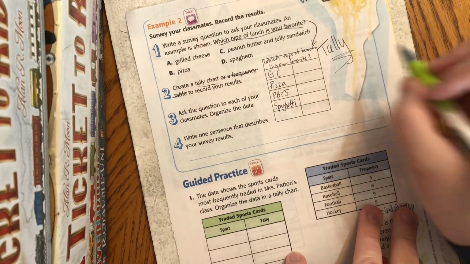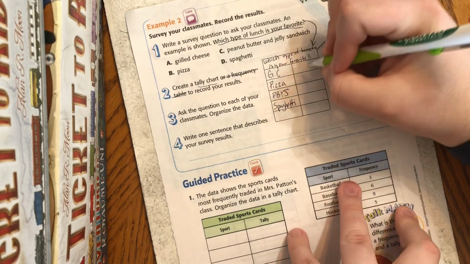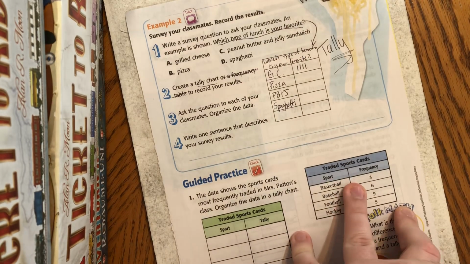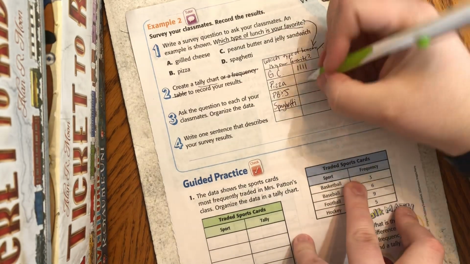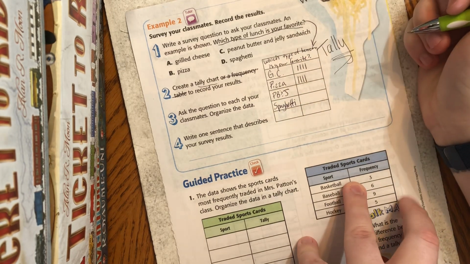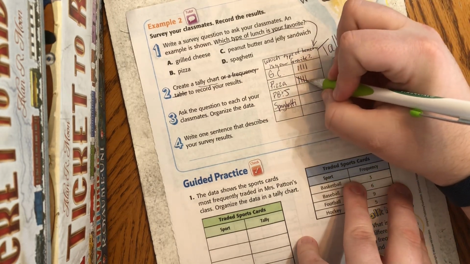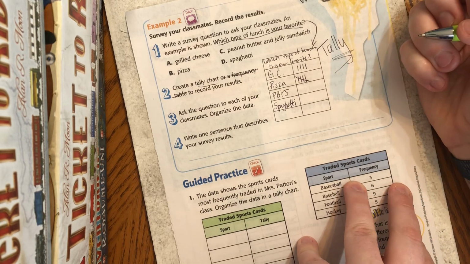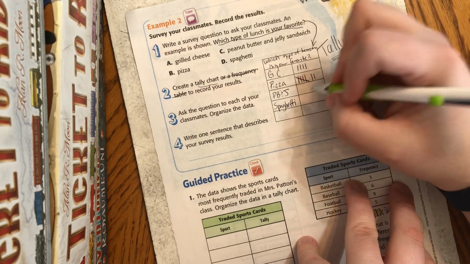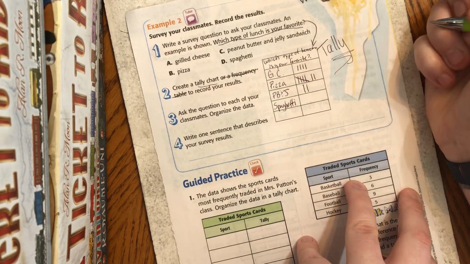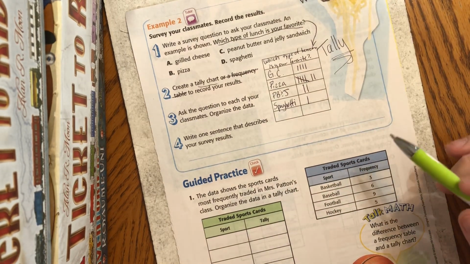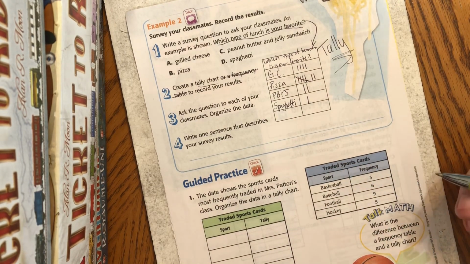Okay, tally. So grilled cheese, we had 4 people, so 4 lines. 1, 2, 3, 4. Pizza's pretty popular. We're gonna say 7. So 1, 2, 3, 4. When you get to your 5th tally, you cross all 4 of them with 1 line, so that's 5. And then 6, 7. PB&J, there were 2, 1, 2. And spaghetti, only 1 person liked it. Okay, so our class was pretty small. 7, 8, 9, 10, 11, 12, 13, 14.